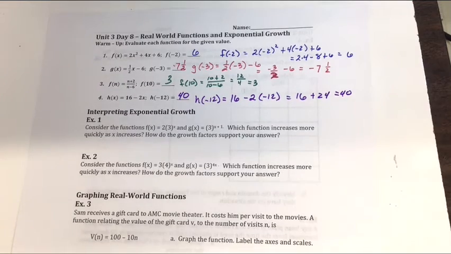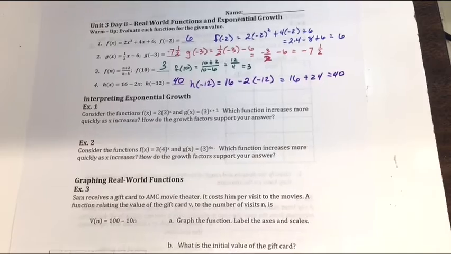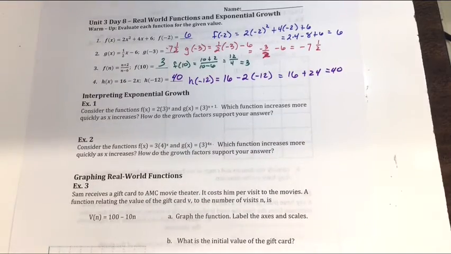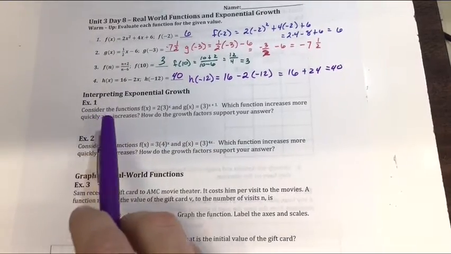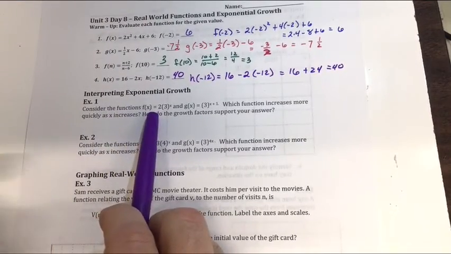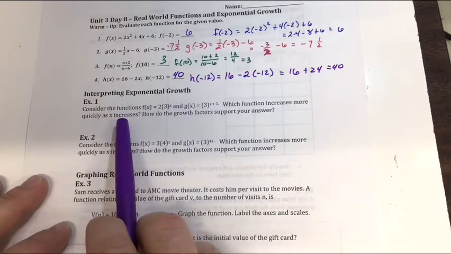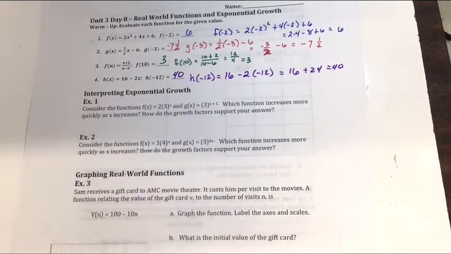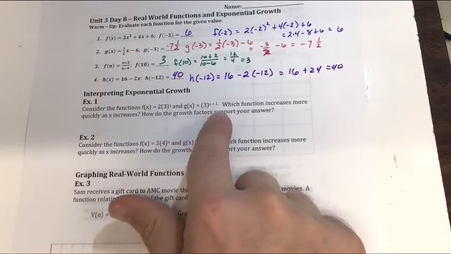So now we're going to take a look at interpreting exponential growth, and we're going to talk about what that means. Okay, in our first example, we are told to consider these functions. That just means think about these functions, and we're going to see which one increases more quickly as x increases. So we're going to look at what happens here.